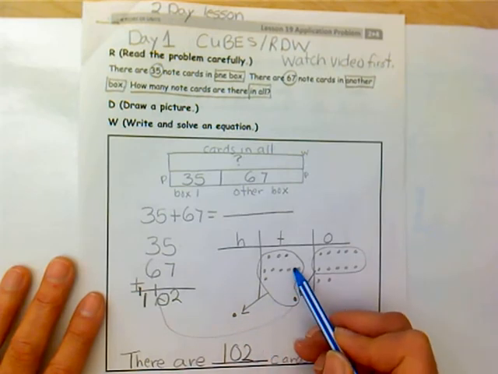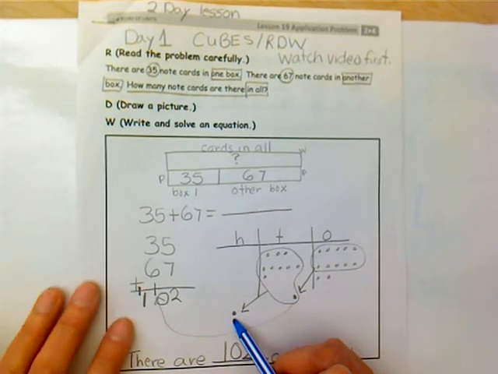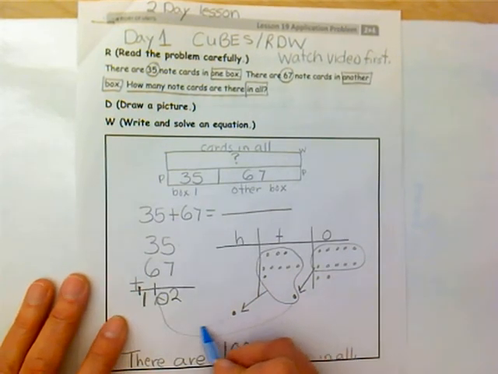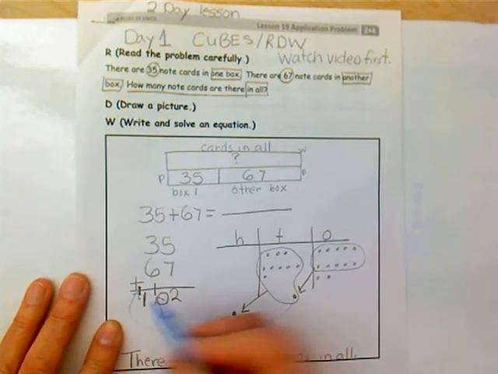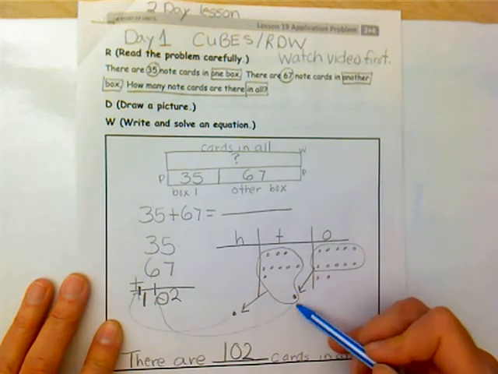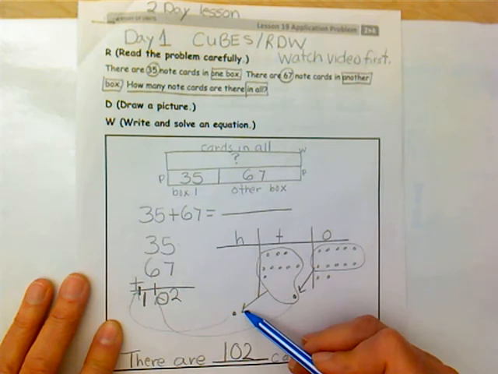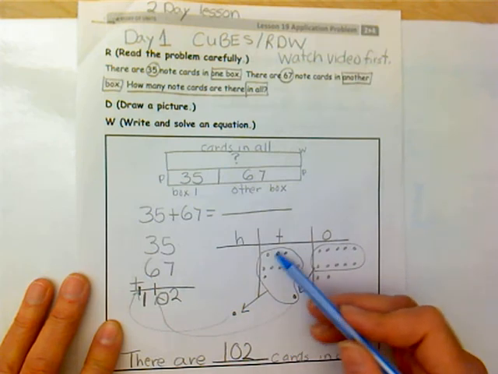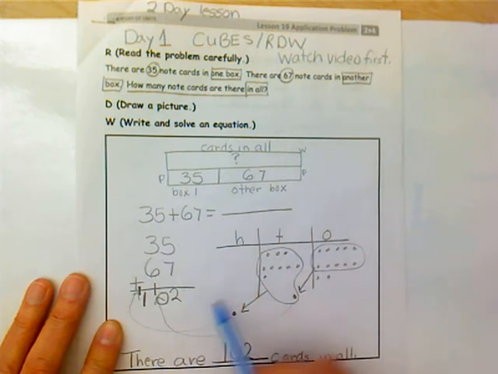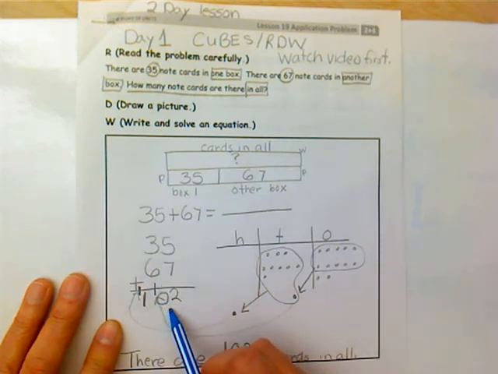So I am doing 100 down below. And you'll notice that I have shown that also in my vertical form. When I compose that 100, I have no tens left, which is why I'm ending up with a 0 in my tens place.